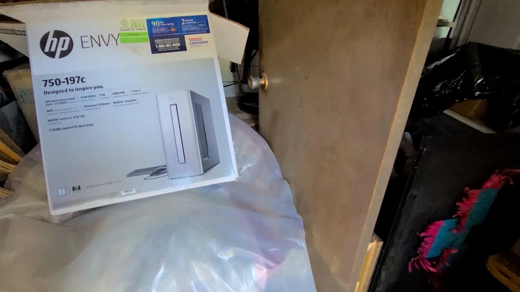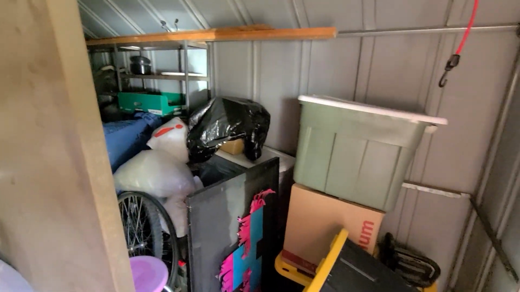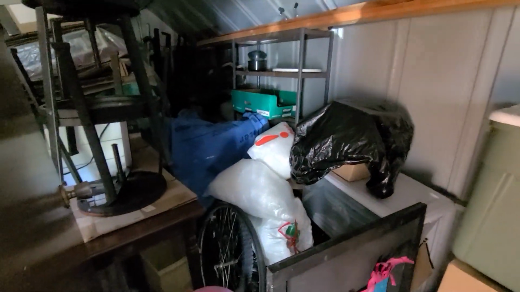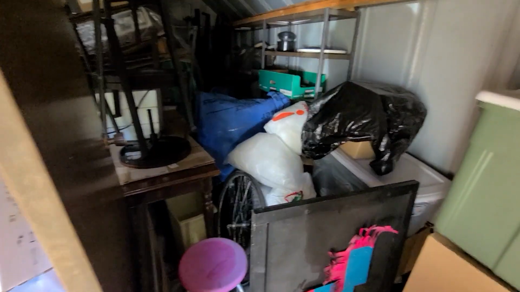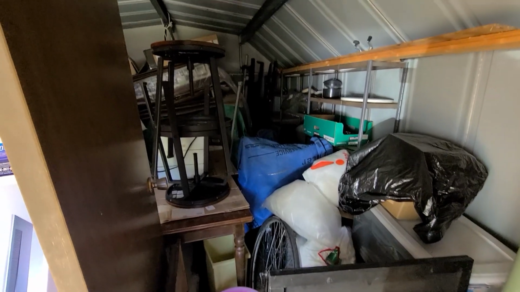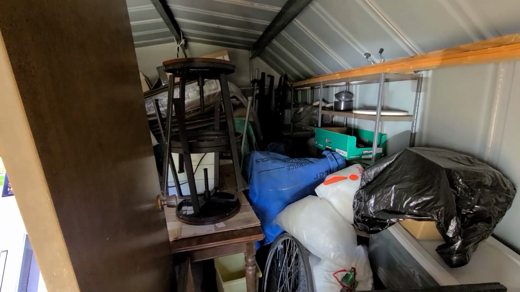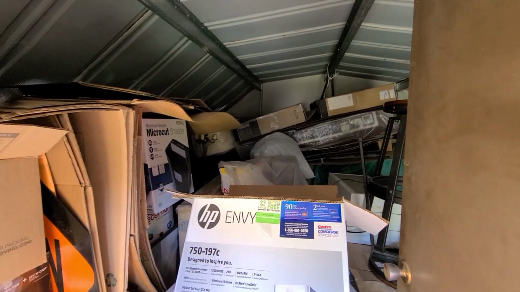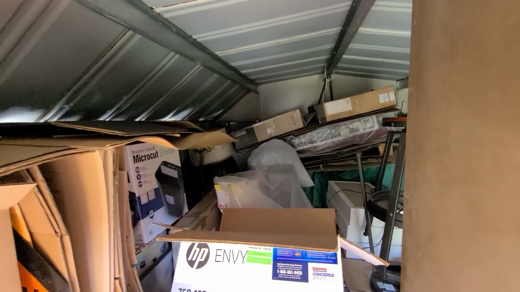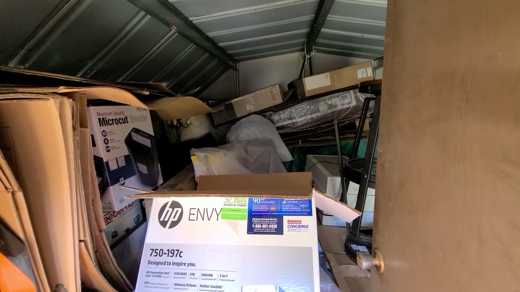But inside, you can see that it is absolutely packed full because I have a lot of stuff that I save. And I'm not going to say I'm a hoarder, but I've already cleaned this out once.